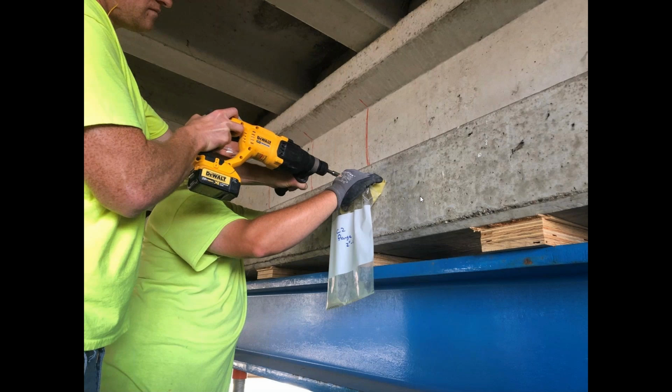I mentioned sampling through cores. We can also sample in place. This is pretty much how we do it. We got a hammer drill. We drill into the side or drill into the top. We basically collect the dust at various intervals. It looks like this might be maybe from 2 inches to 3 inches. Notice this person's wearing gloves, so we're not contaminating anything through sweat or any contaminants that might be on our hands.